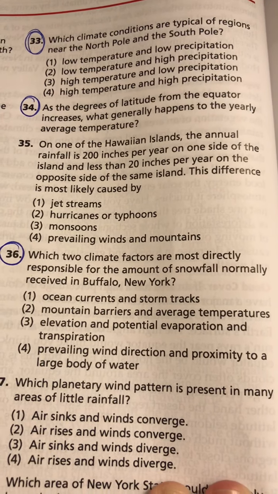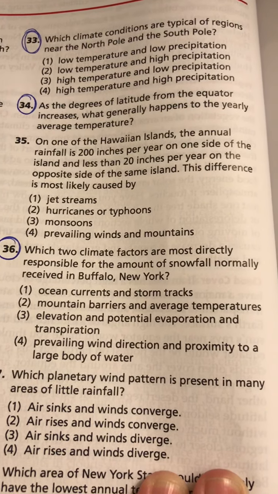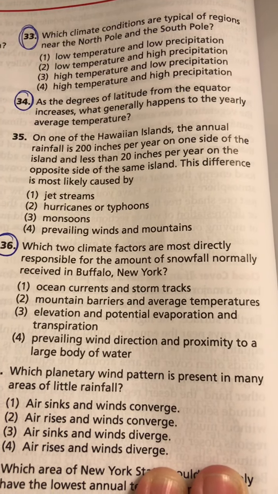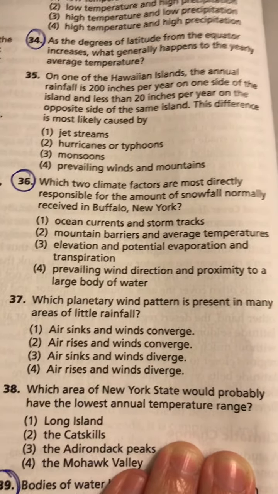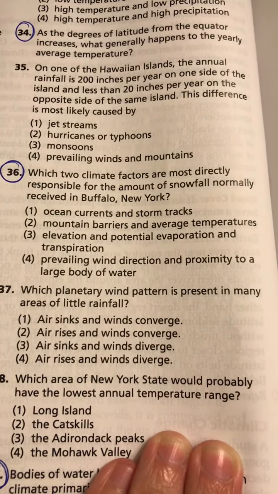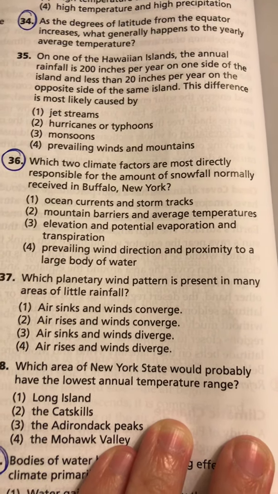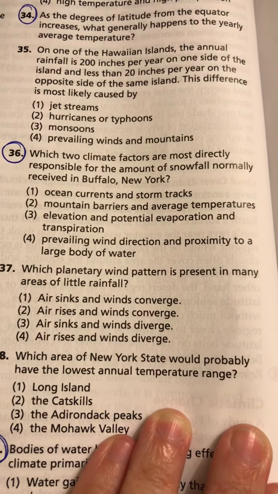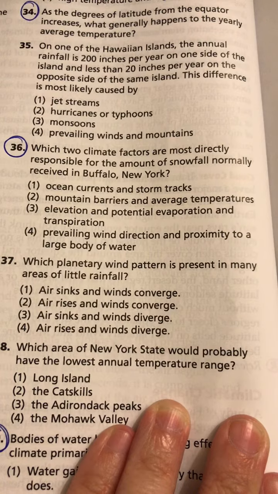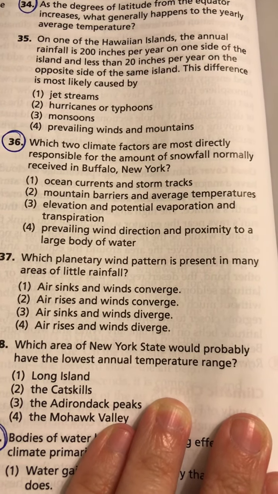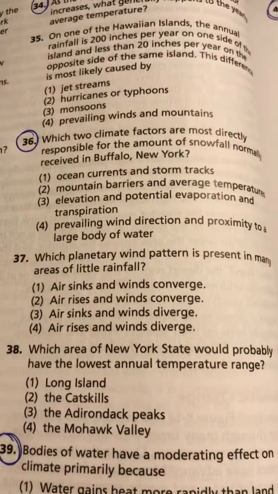Number 34. As the degrees of latitude from the equator increases, what generally happens to the yearly average temperature? Number 36. Which two climate factors are most directly responsible for the amount of snowfall normally received in Buffalo, New York? 1. Ocean currents and storm tracks. 2. Mountain barriers and average temperatures. 3. Elevation and potential evaporation and transpiration. Or 4. Prevailing wind direction and proximity to large bodies of water.